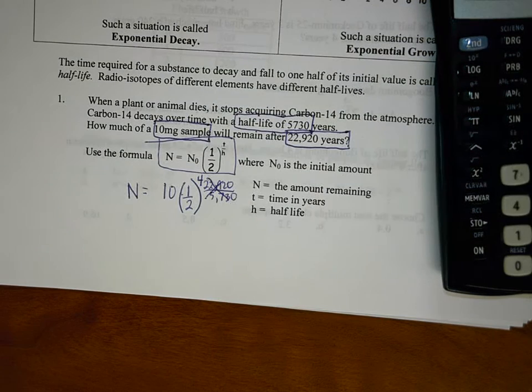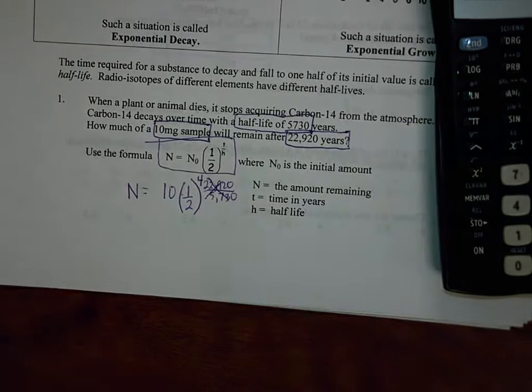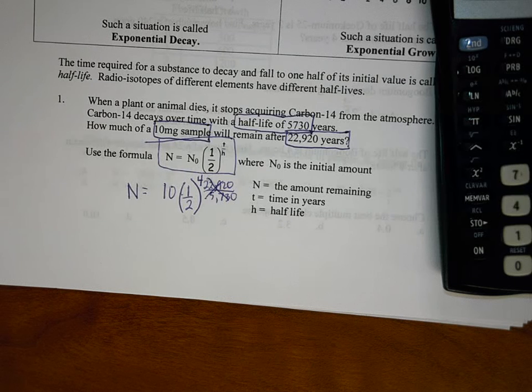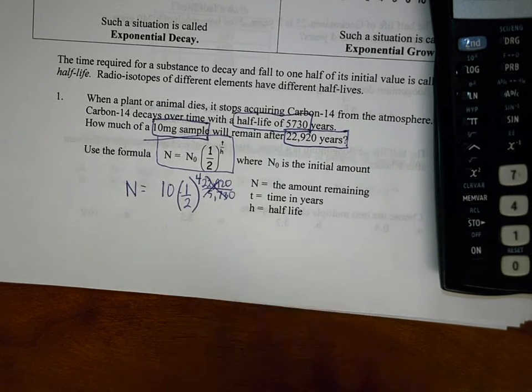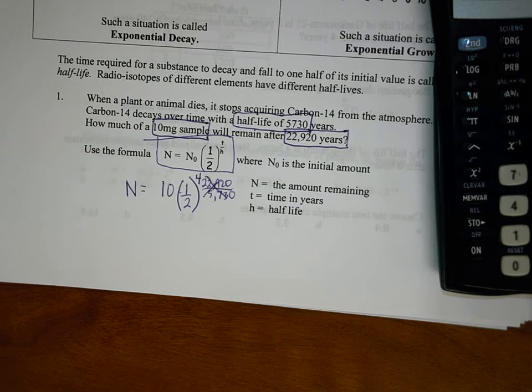Okay, for a popsicle stick, I want to know what would be my next step in this problem. Eddie. Right. What does PEMDAS say? Parentheses. Okay, so parentheses are already simplified. Exponents. Good.